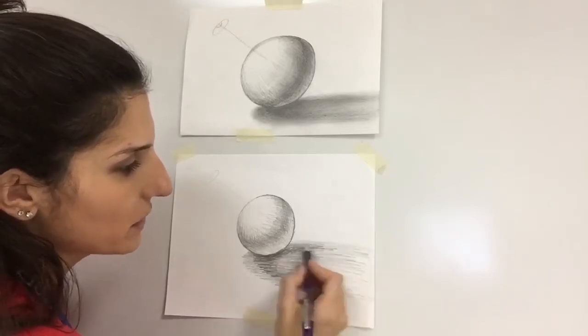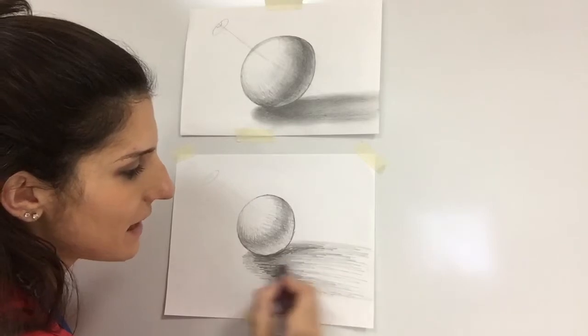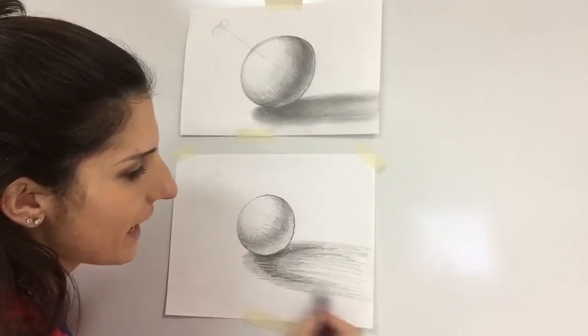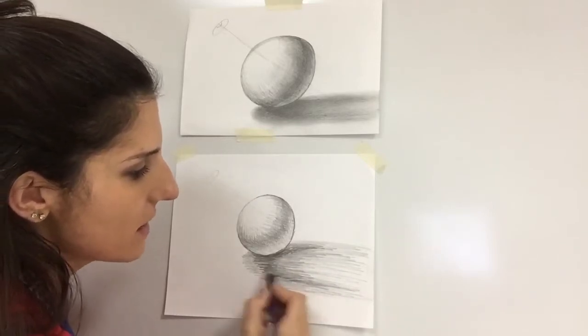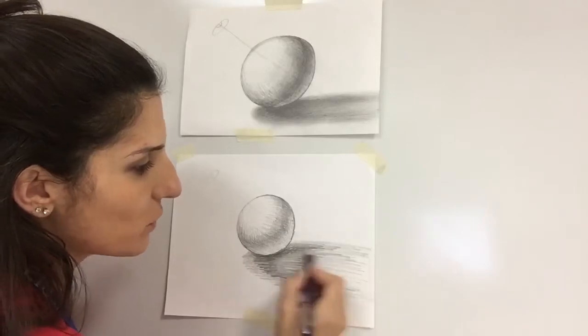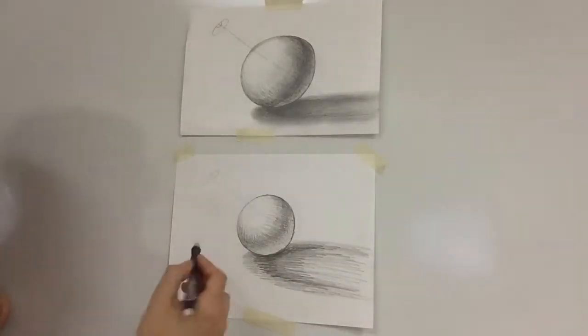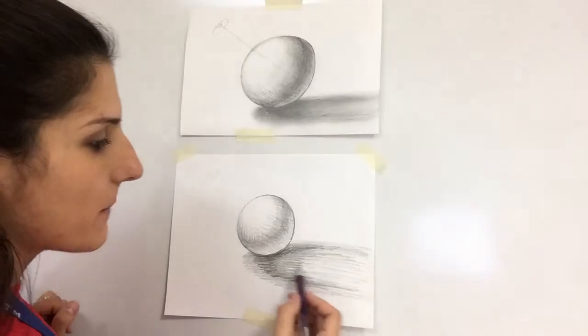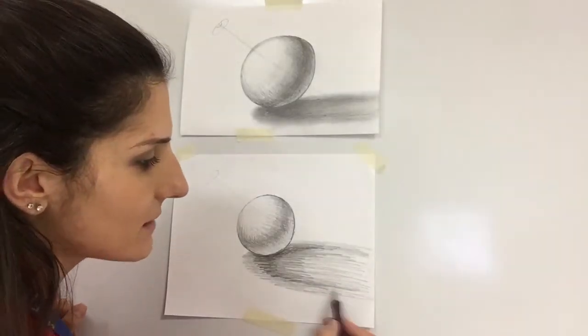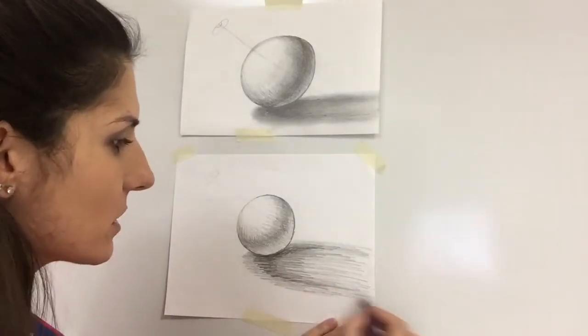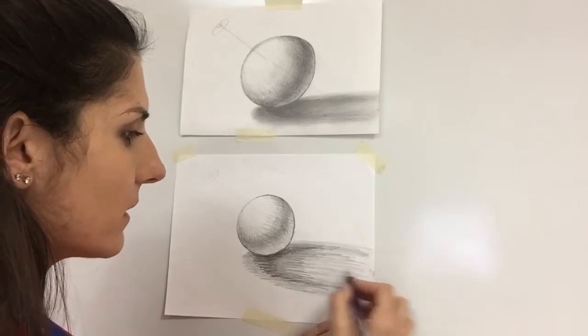Now, if you were to look really closely at this drawing, you would see lots and lots of pencil lines, and that's okay. I'm okay with seeing lots of lines. Where the lines are darker and where there's more lines, it looks like a darker shadow. And where the shadow gets lighter, there's less lines. Like I said, I'm just going to try and fade off the edge of that paper here.